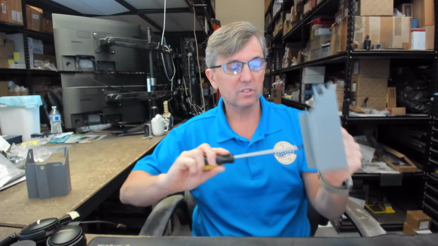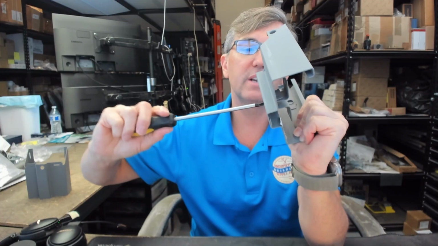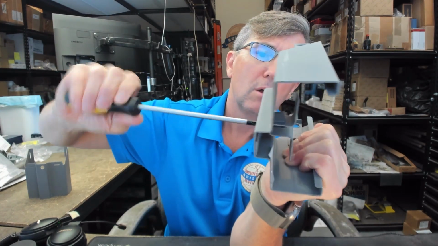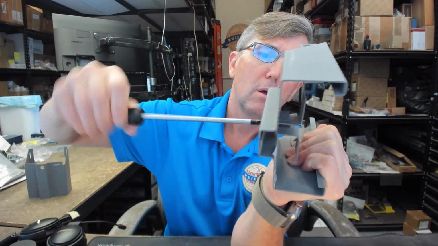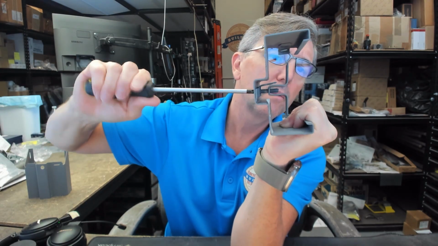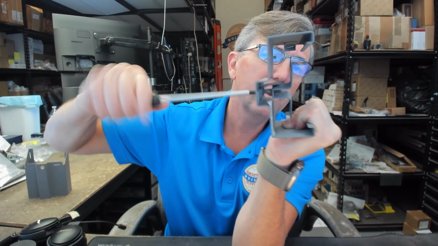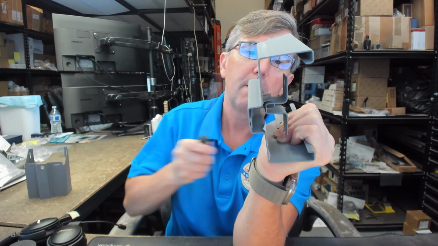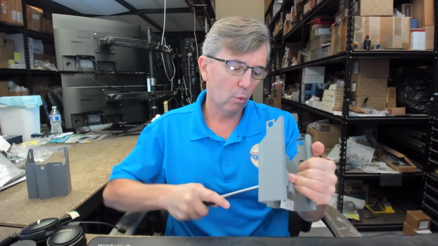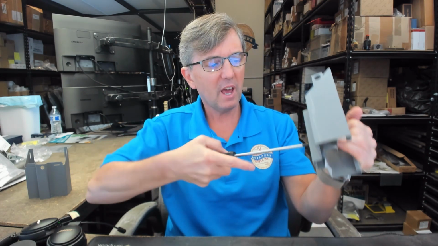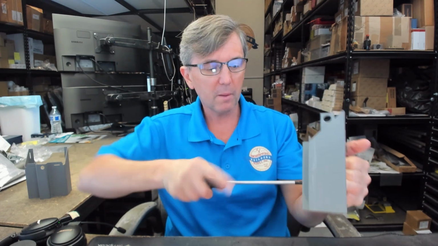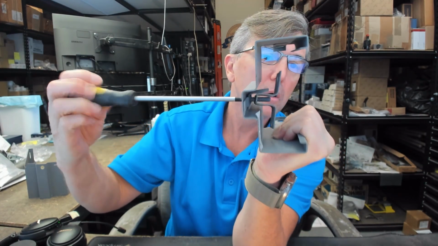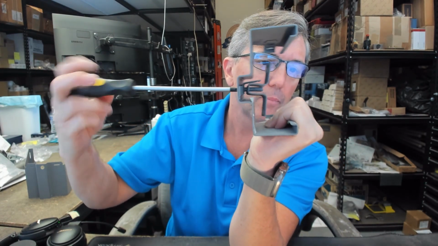As I take this and turn it clockwise, lefty-loosey, righty-tighty, what you will notice is I'm throwing it out further. I'm throwing it out further. So what you'll want to do is make sure that the anchors counterclockwise on this frame are drawn in. You can see that I've drawn that all the way in.